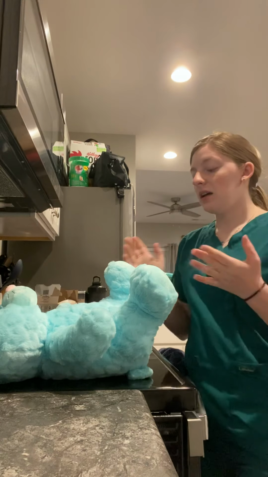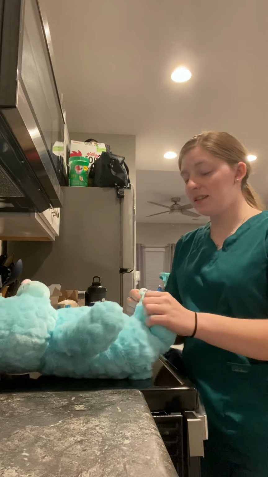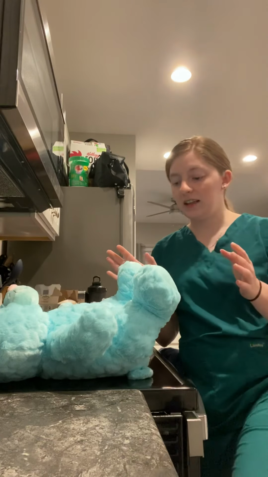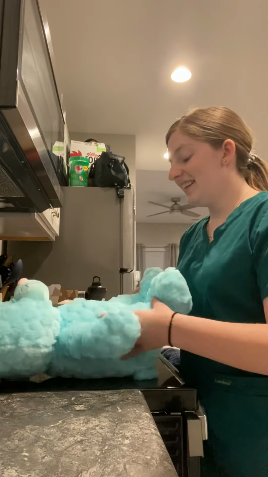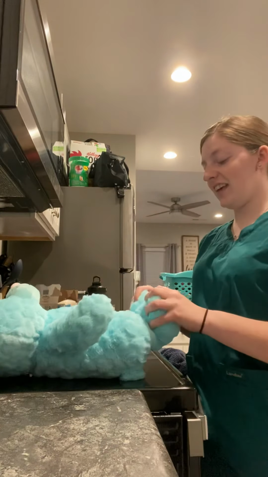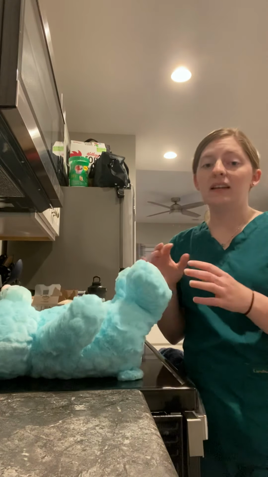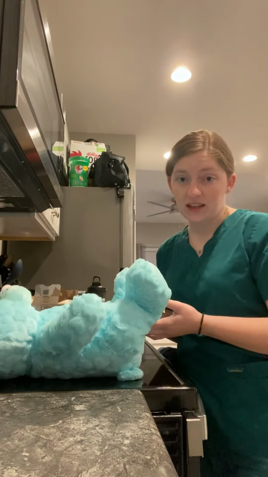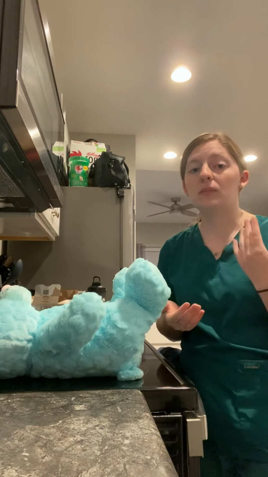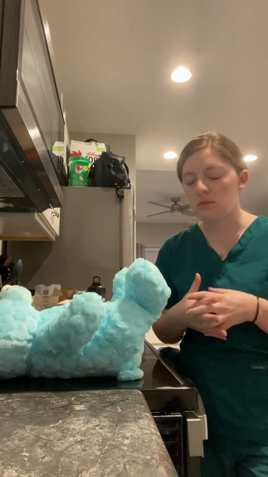So then I'm assessing my patient's legs. Is there any redness, pain, edema? And if there was an affected leg for a blood clot, I would be measuring the circumference of that edema.